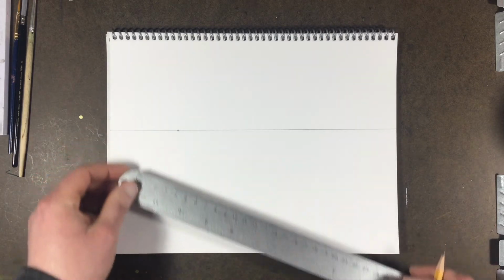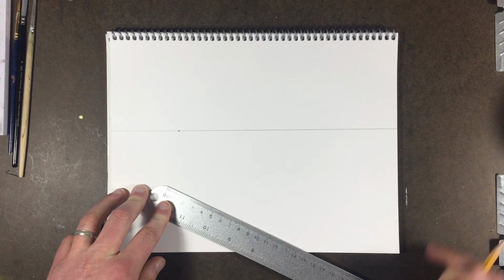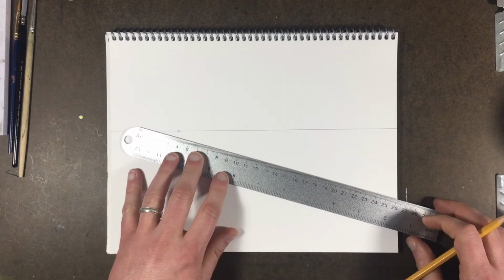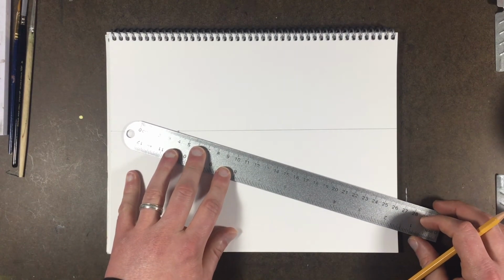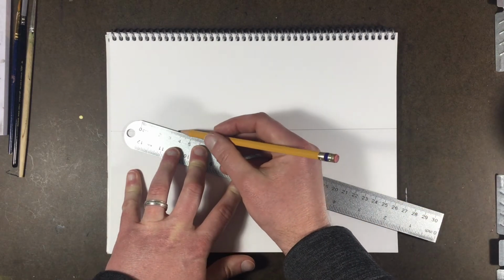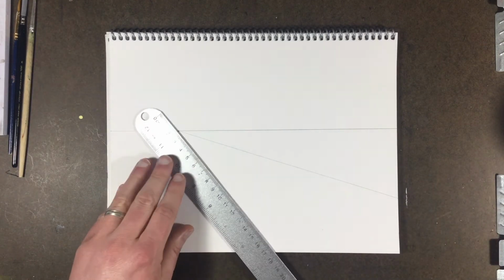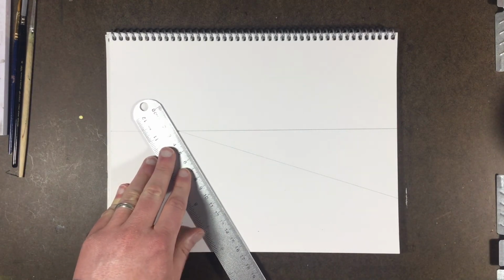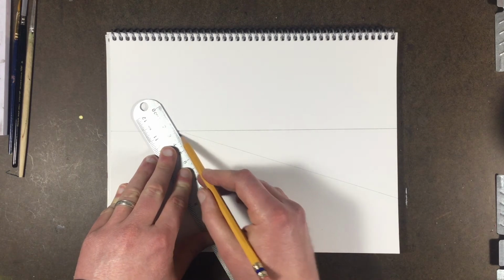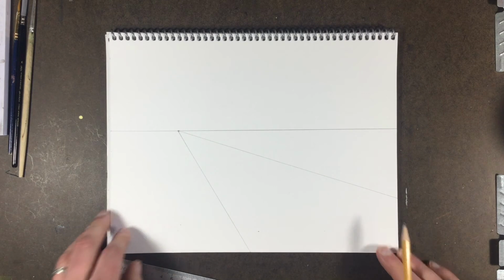Okay, and now what we're going to do is we're going to make our lines come across. And so this is similar to the road, but slightly different. It's the same technique. Okay, we're going to make it come over here, and then make it come over here like this. Okay, and so it has that same effect of the road.